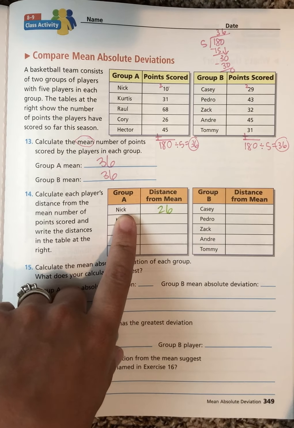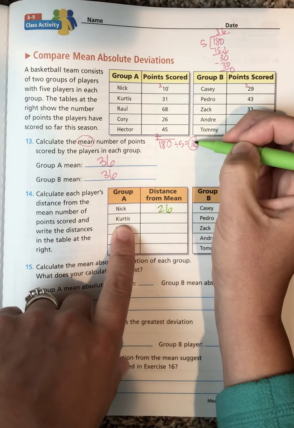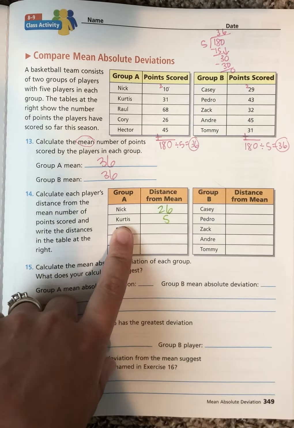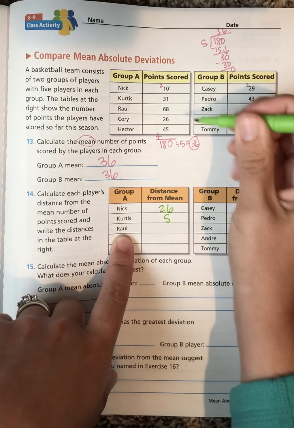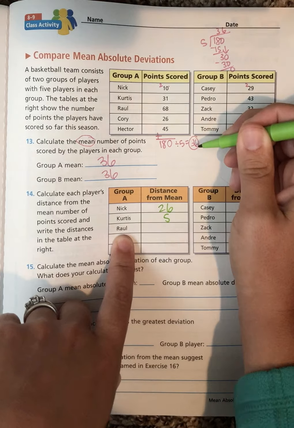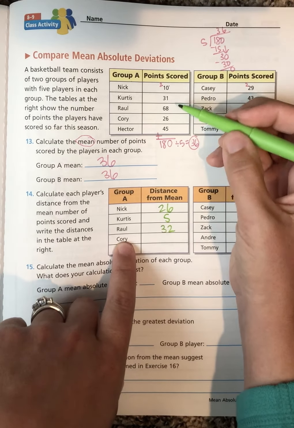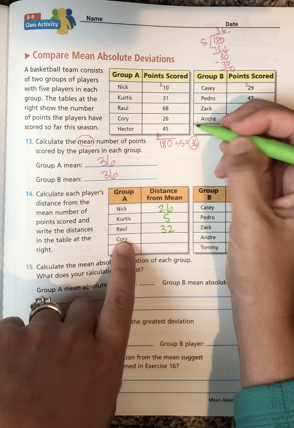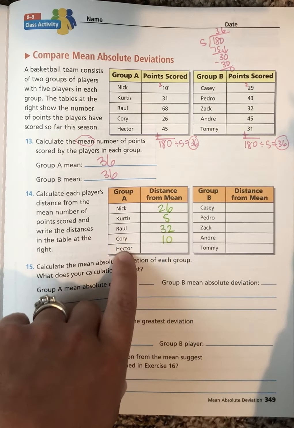It's 26 away. How far away is Curtis's 31 from 36? Well, that's 5 away. How far away is 68 from 36? That would be 32. How far away for Corey? We've got 26, so they're 10 away.